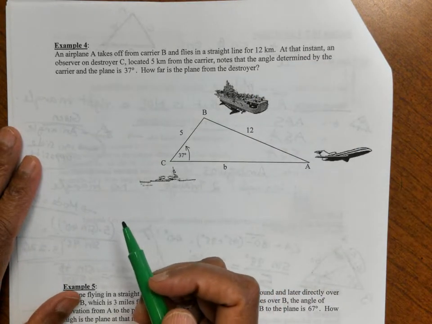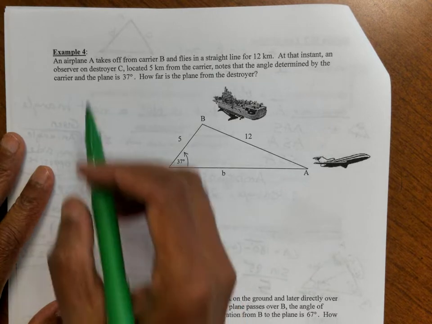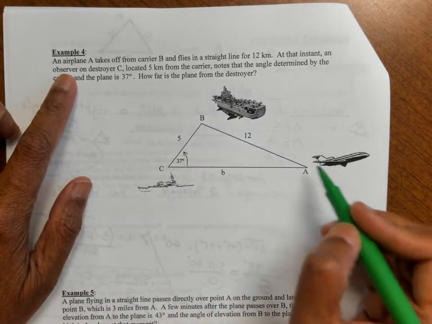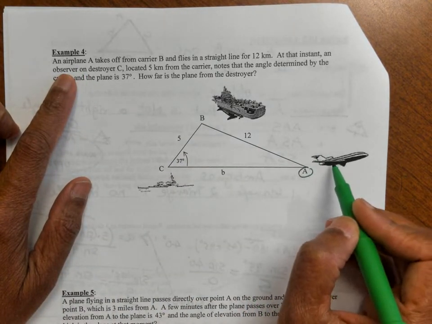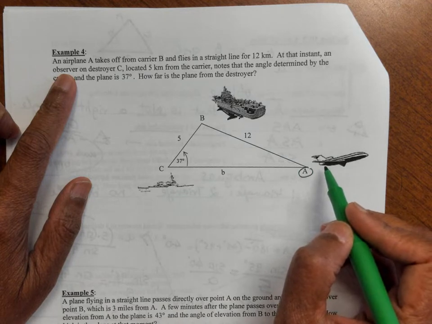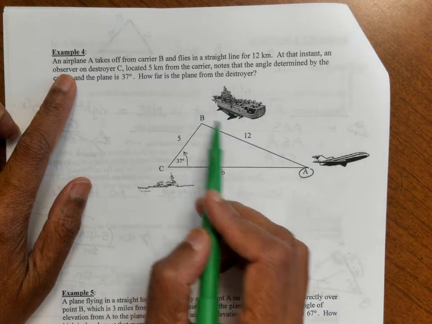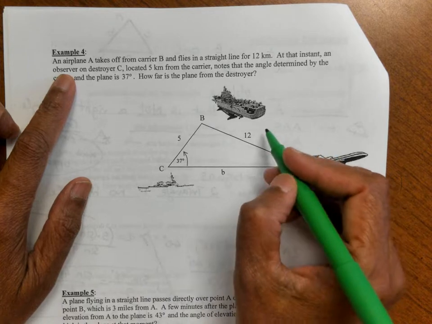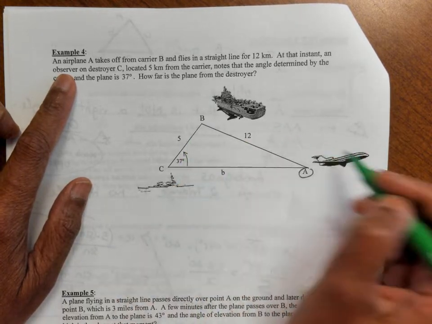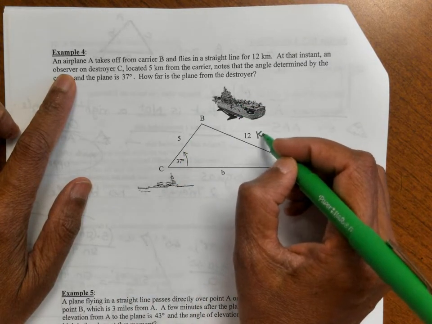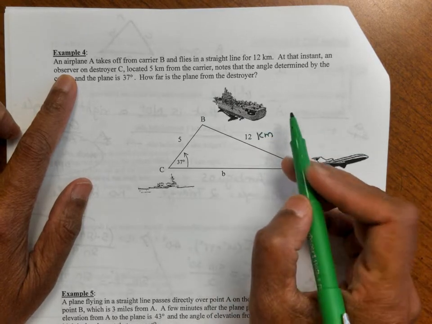So let's go ahead and read it first. As always, the reading is the biggest thing. So here it says an airplane A, that's here, airplane A, takes off from carrier B. So carrier B, it takes off from here, flies a straight line of 12 kilometers. So the flight goes from B to A and it travels 12 kilometers. That's what's important for us, this distance.